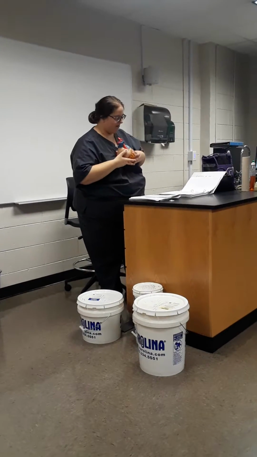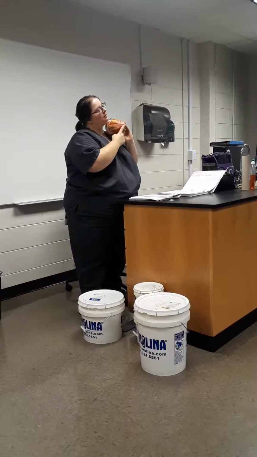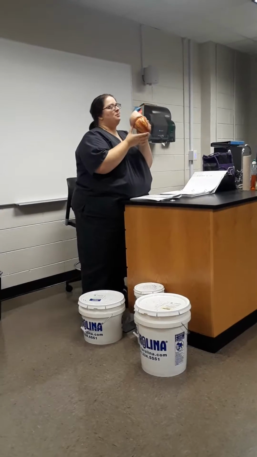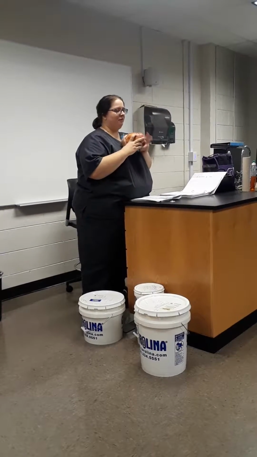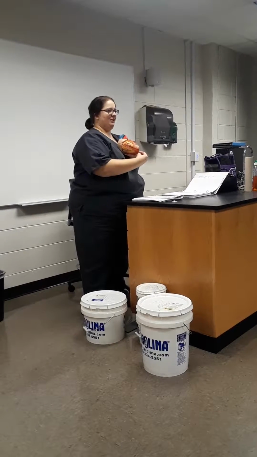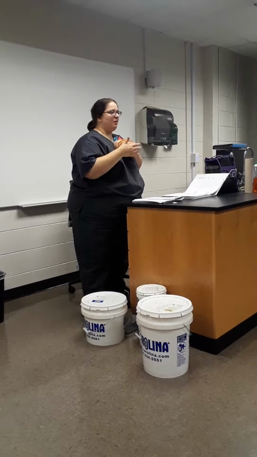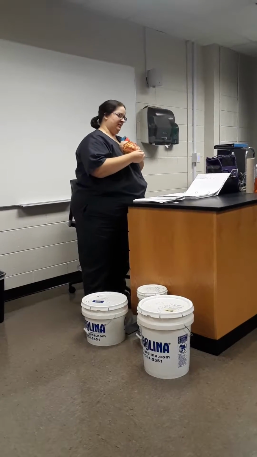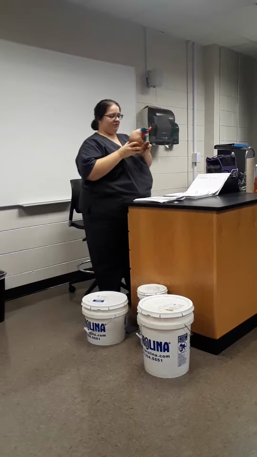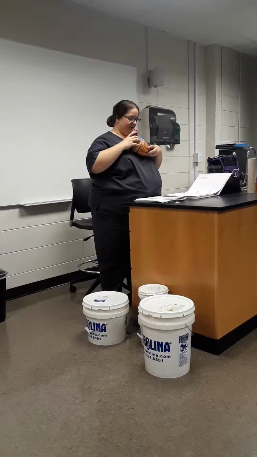The apex of your heart is the tip of your heart, down at the bottom. So remember when we were talking about your SA and AV nodes going off, and when your AV node goes off, the signal goes down the middle of your heart and then hits the apex and kind of goes back up the outside? This is the apex of your heart. So the bottom tip of it is the apex. But your heart doesn't just sit straight up and down like this. It's leaned over to the side and slightly to the left.